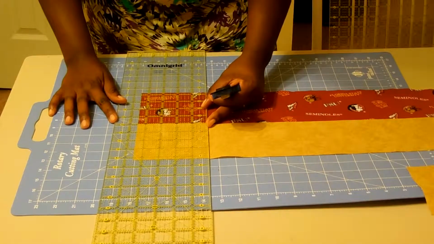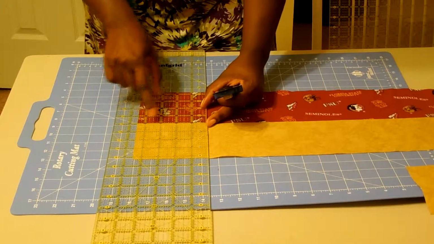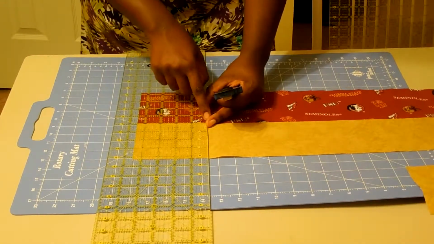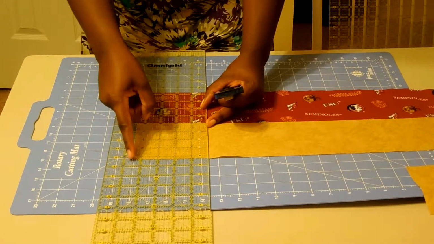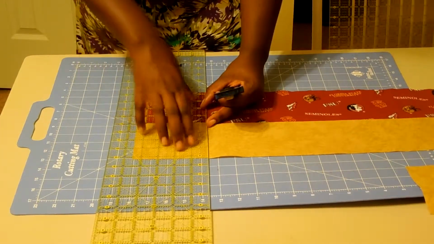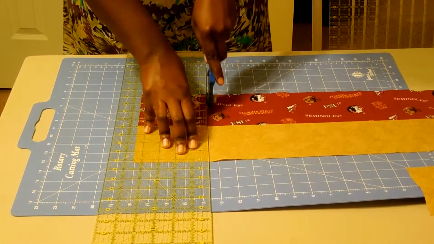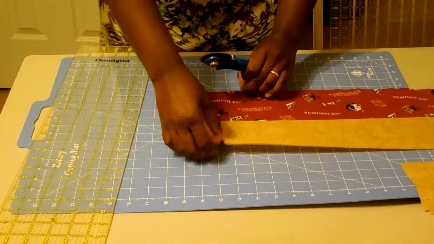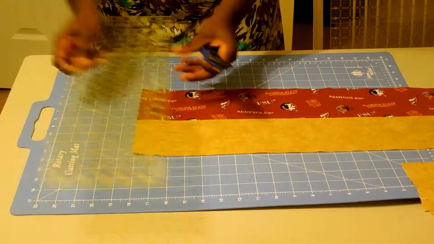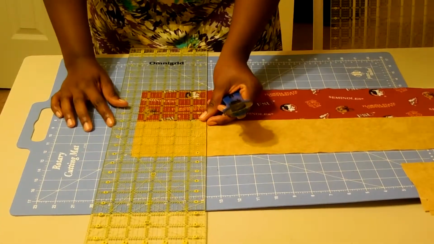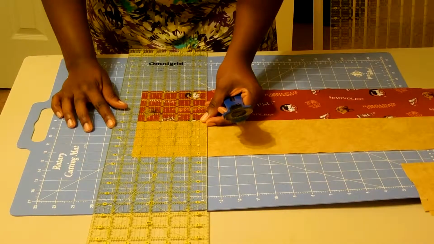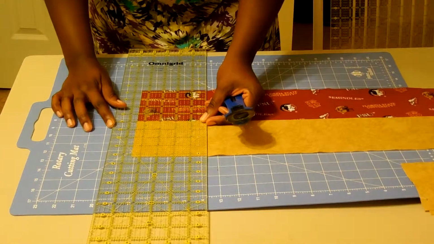and I'll probably finish these off camera, but you see that this time I'm using the 13-inch. It doesn't really matter which one, just pick one. The 13-inch lines up here, and then the 4.5 lines up with the edge. Okay, let's do one more. Okay. Again, using the 13-inch mark. This one is working out well.